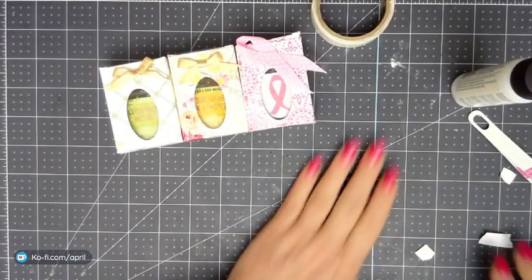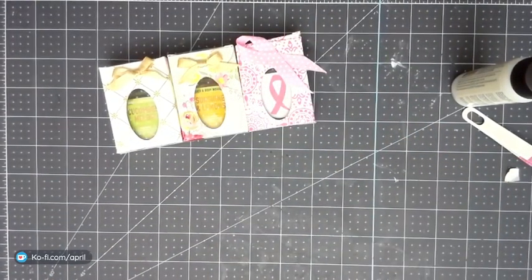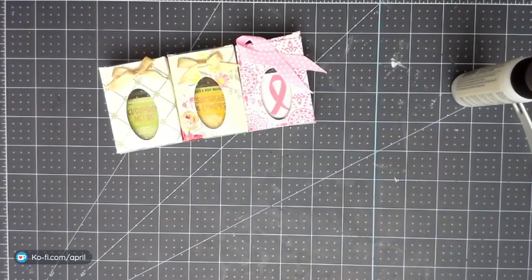Yes, we did the little Ghirardelli chocolate squares a couple of years ago. We sure did. And those went on right on the front of a card for Valentine's Day.